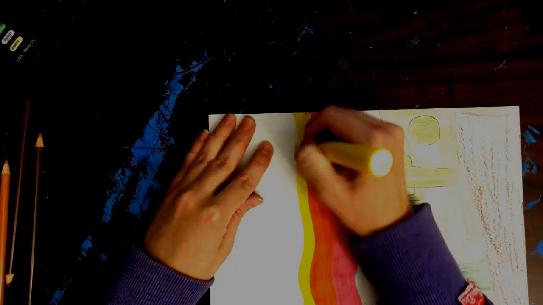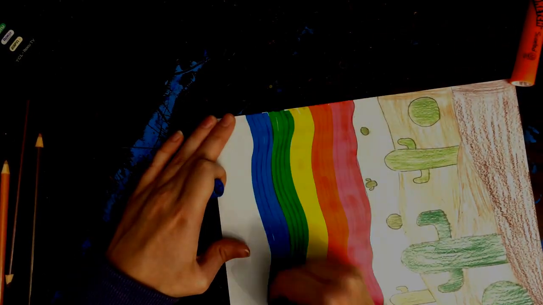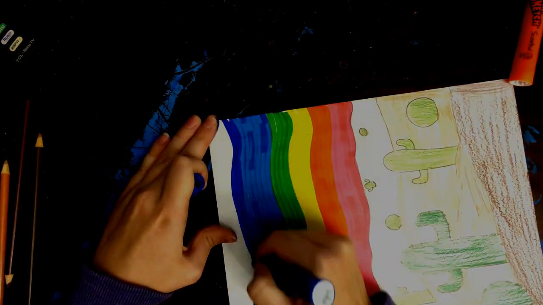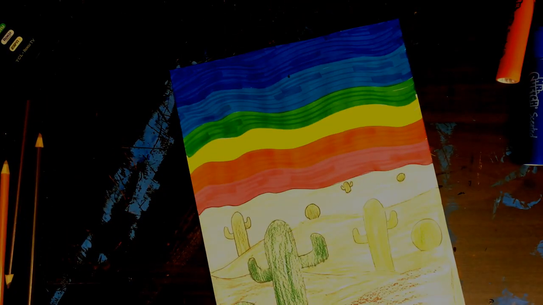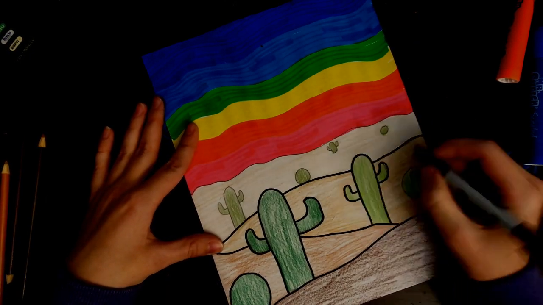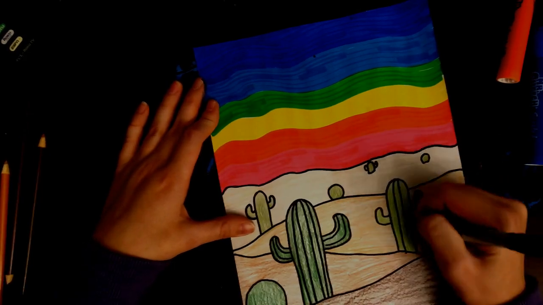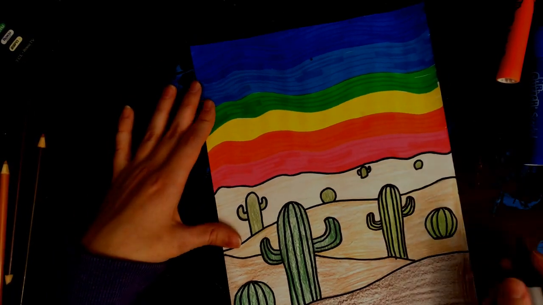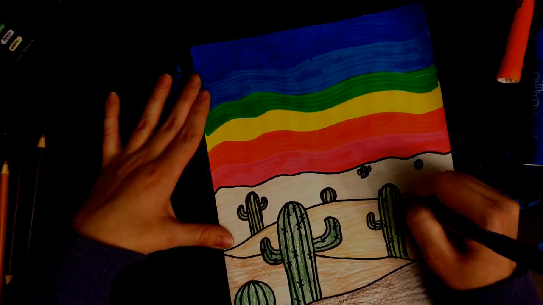I used markers and tried to make it look like a rainbow sunset. That's all. When it comes time to outline all of your cacti and your pencil lines with marker, I just used a Sharpie. And I started just by outlining all of my lines. And then after that, I added some lines inside my cacti just to make it look like they had sections. And then I also added little X's on those lines so that it would look like they had little pokers, like cacti do. So just have fun with these parts.